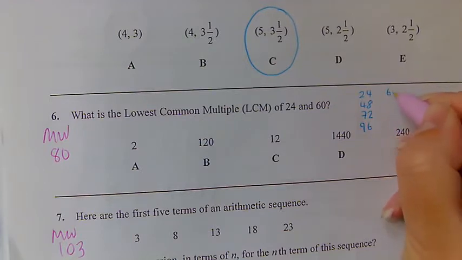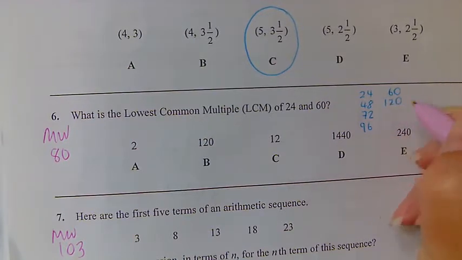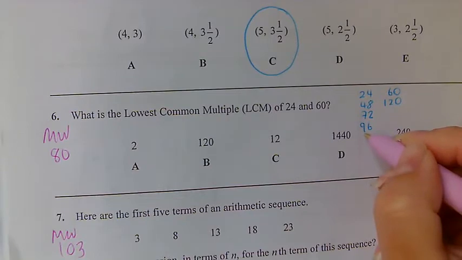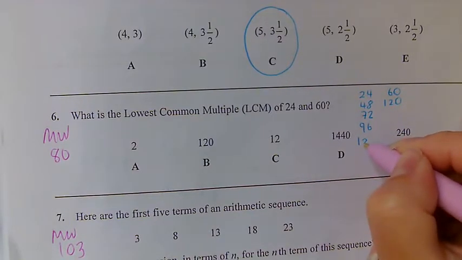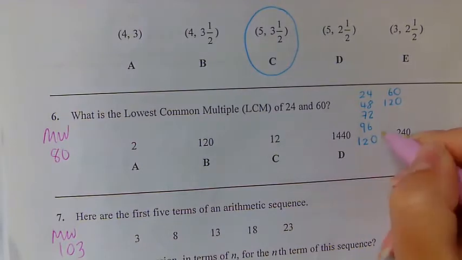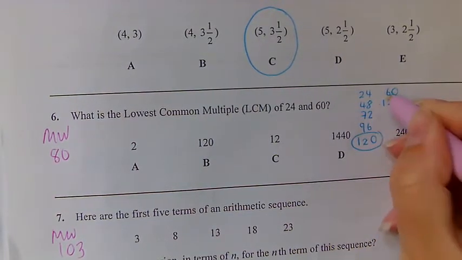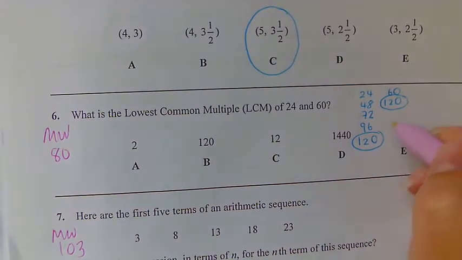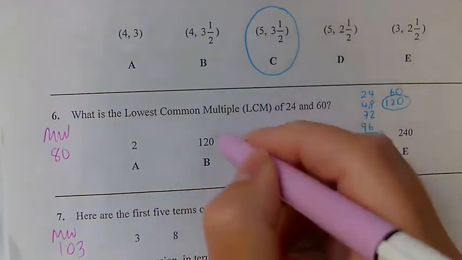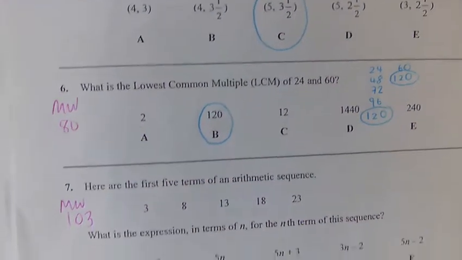Let's count up in our 60s, 60, 120. Okay, we need to keep going further. So 96 plus 24 is going to give me 120. Okay, 120 appears in both lists. It's the smallest number that appears in both lists. Therefore, that is my lowest common multiple.